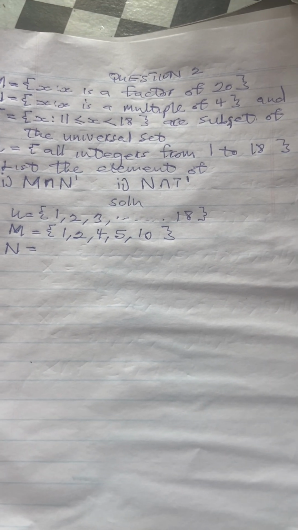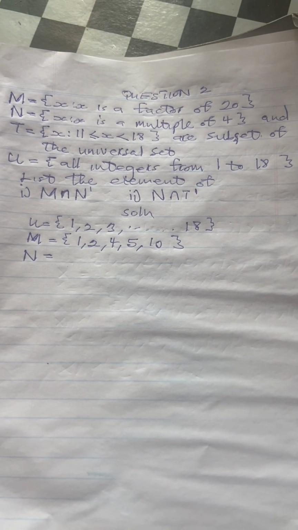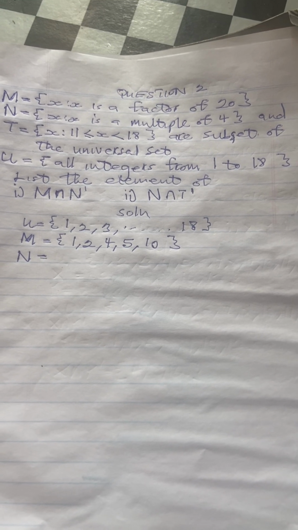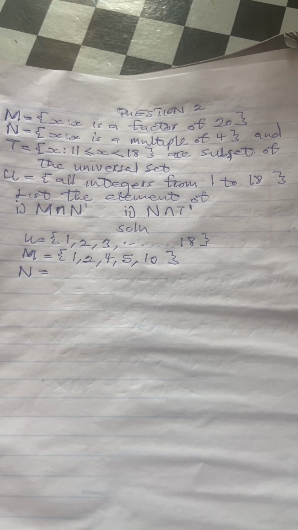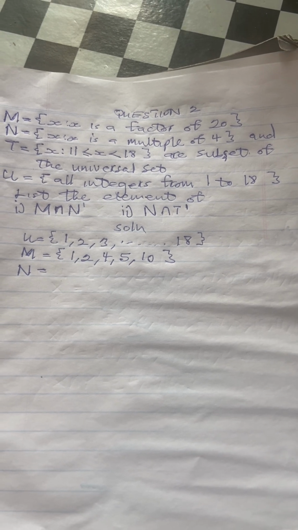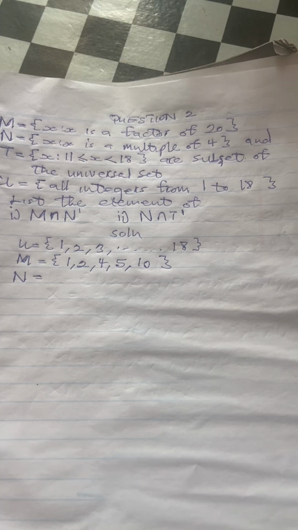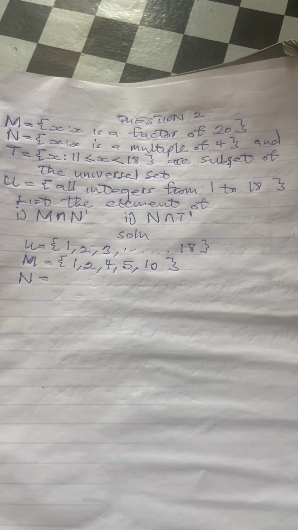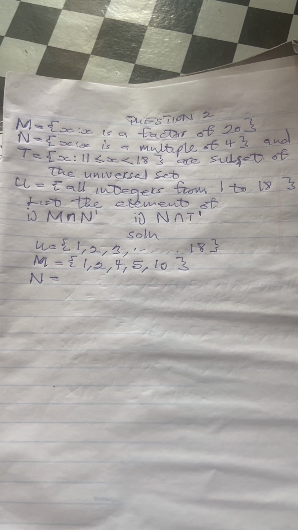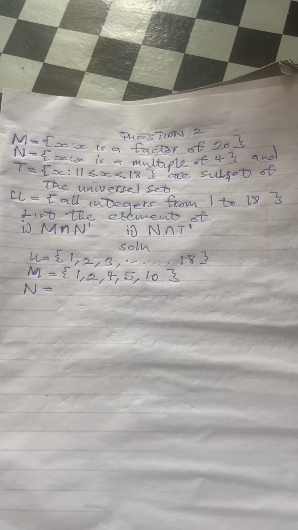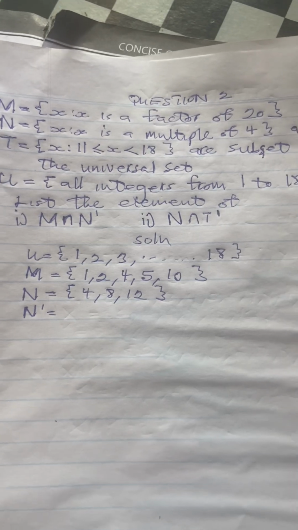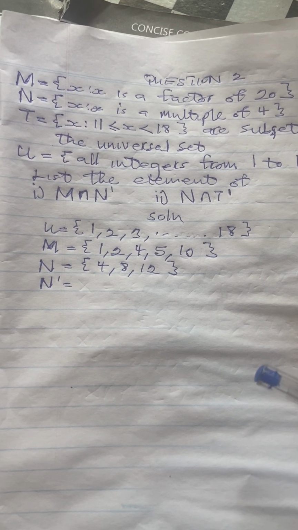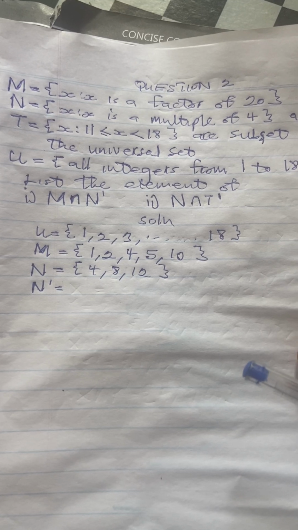Right. Then N is said to be a multiple of 4. So what are the multiples of 4 in the universal set? 4, 8, 12, and 16, right? They should fall within the universal set. Remember the universal set ends at 18, so the multiples of 4 start from 4, 8, 12, and end at 16. Okay, so these are the multiples of 4. Now, since you'll need the N complement to solve for I, let us list the elements in the N complement.